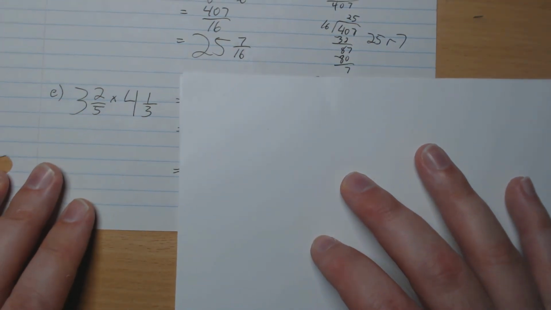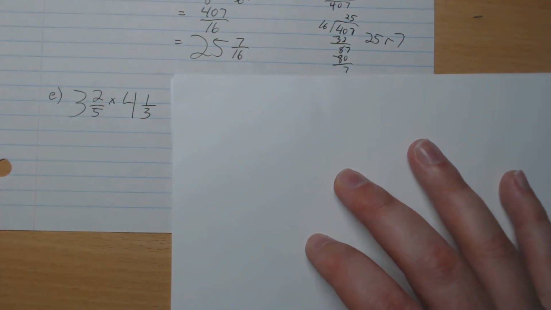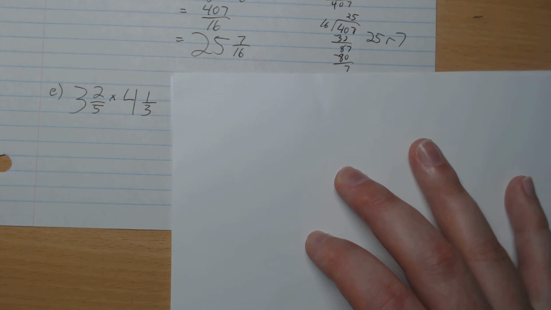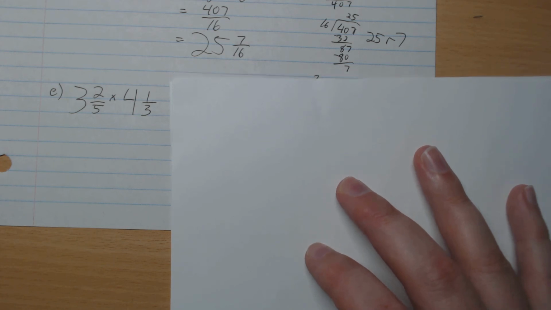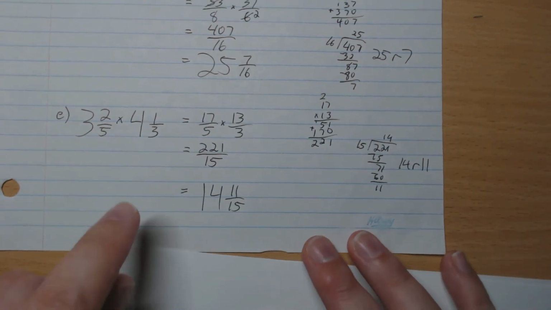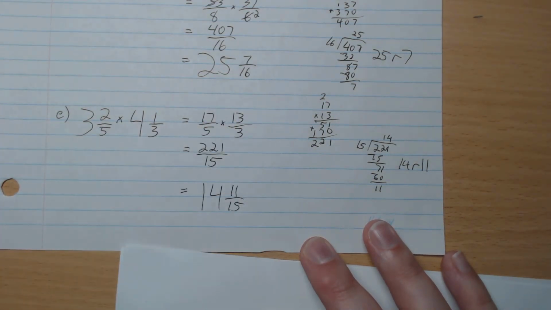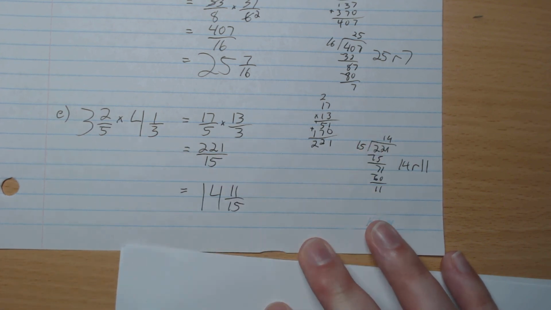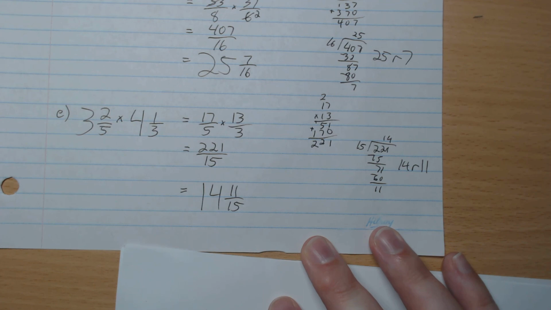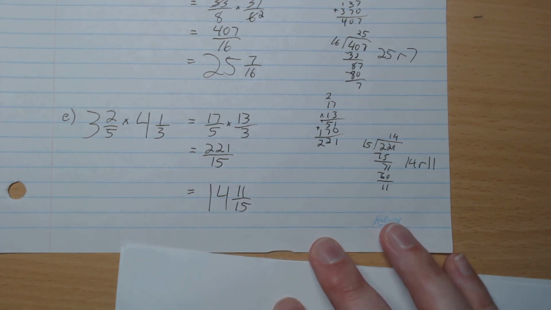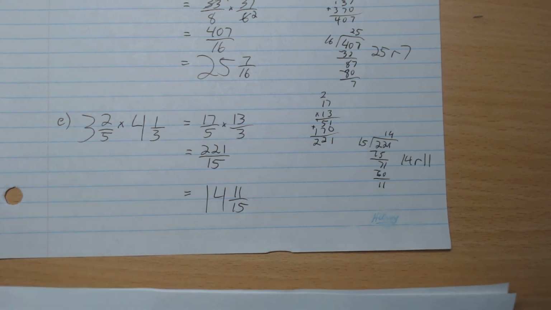And here's our last one here, 3 and 2/5 times 4 1/3. Go ahead and pause the video and perform that multiplication. Okay, we're back. So we got 17 over 5 times 13 over 3. Nothing in common here. So we get 221 over 15. Perform long division, and we get 14 remainder 11. So that's 14 and 11/15 as our final answer. And that's it. It's that easy. So I'll see you guys in the next video.